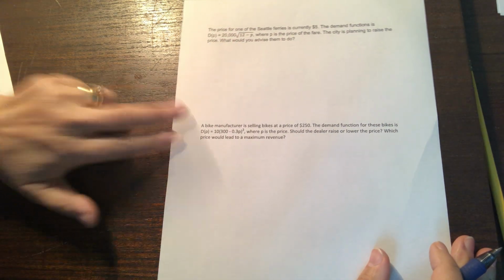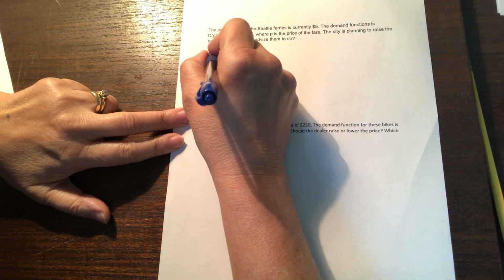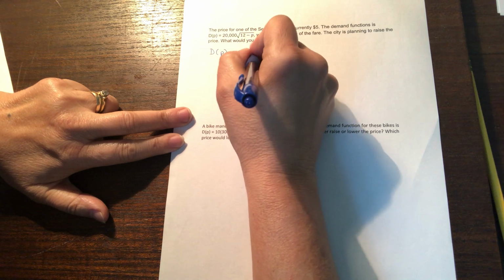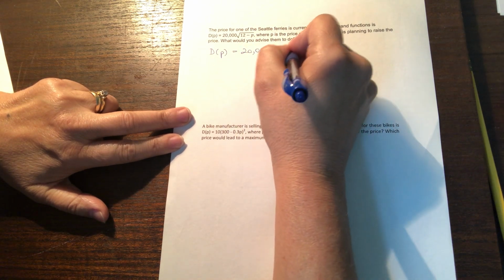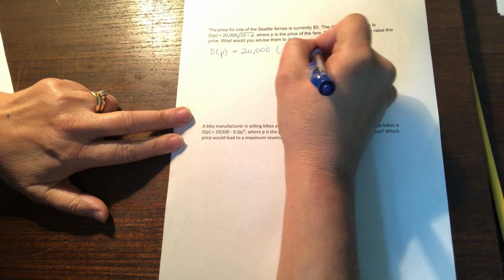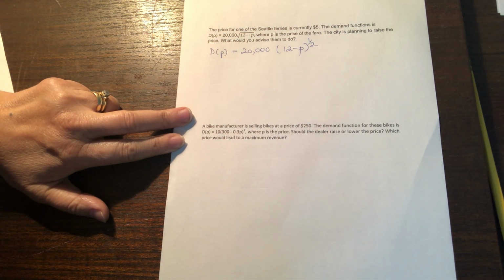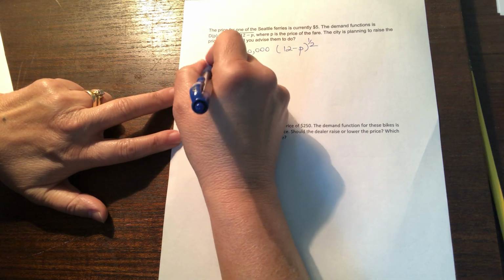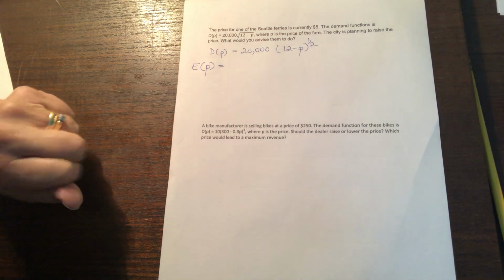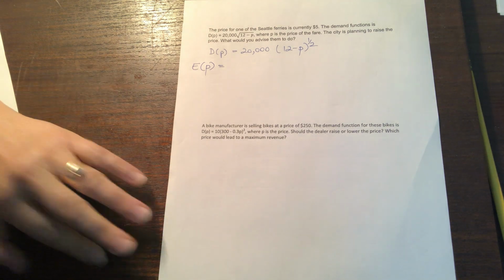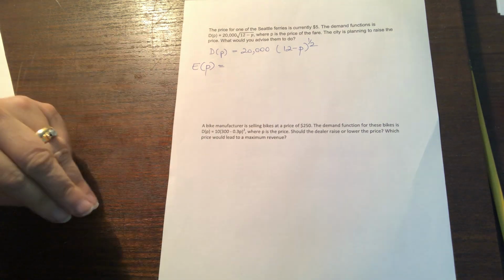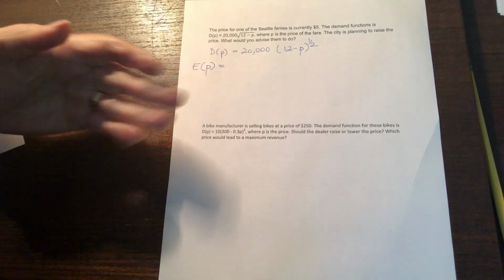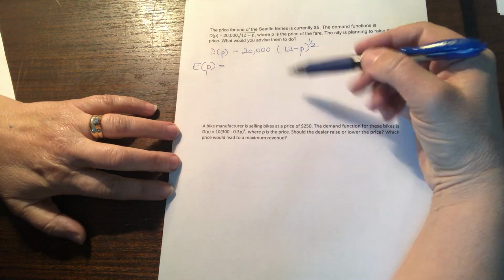So here it is. Sure enough, I'm going to take that function one more time. And what am I going to do with it? I'm going to rewrite it because I know I'm going to end up having to take the derivative of it. So I need that power form of it. Okay. So I want to know if I should be raising the price or lowering the price. So I want to know, how is the public responding to my change of price? Okay, so that's the demand with respect to the price. How will it be responding to my change in price?